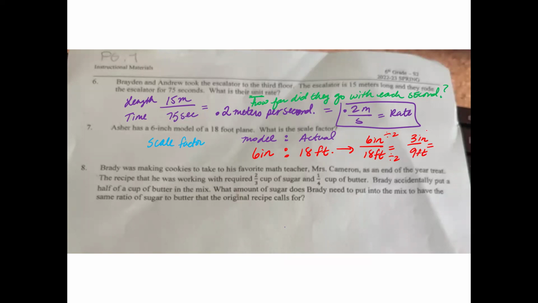Okay, can I reduce even further? Yeah. What would that be? 1 over 3. 1 inch over 3 feet. So this could be your scale factor. So remember, for every 3 feet of the actual airplane, it is equal to 1 inch on the model, okay?